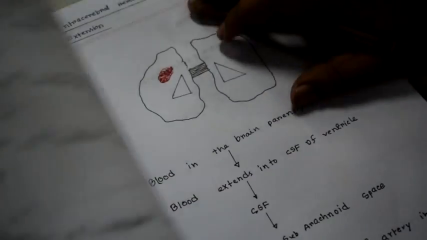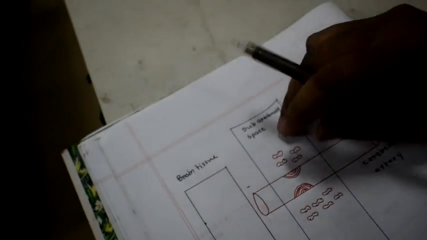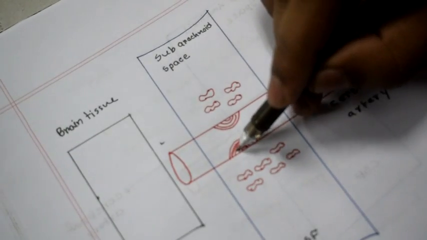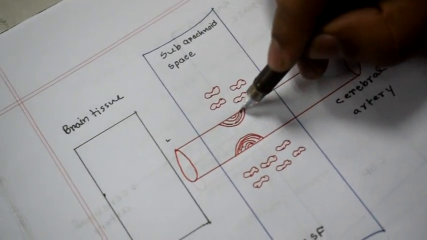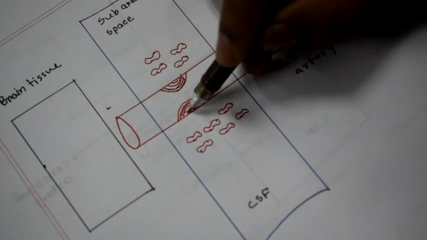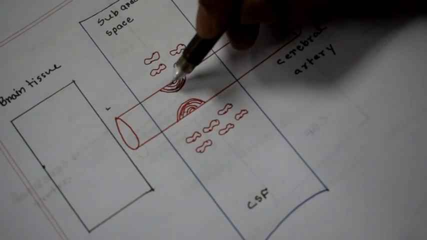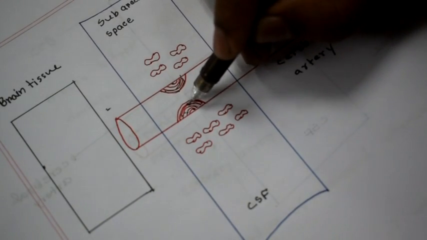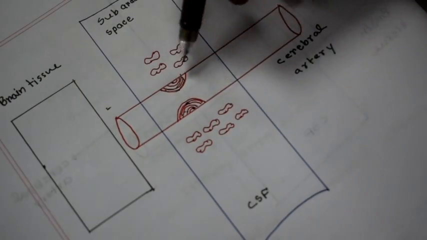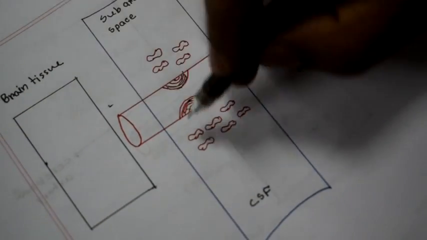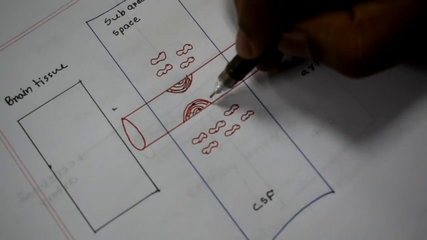So what we can do? We can give Nimodipine. Nimodipine is highly lipid soluble. They go to the brain and they selectively dilate this cerebral artery. They block a type of calcium channel on the smooth muscle of this cerebral artery, and they selectively dilate the cerebral artery. When the cerebral artery is selectively dilated, this improves blood supply to the brain tissue. So in subarachnoid hemorrhage, we can use Nimodipine.